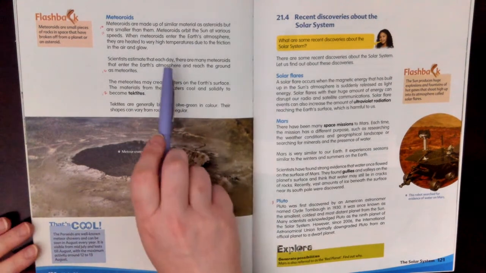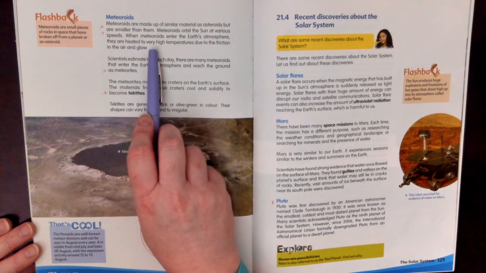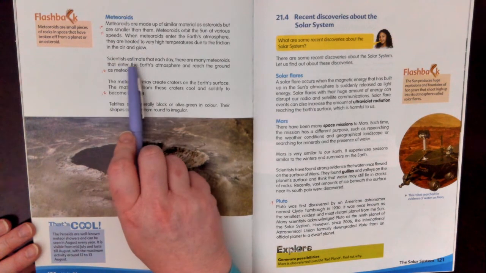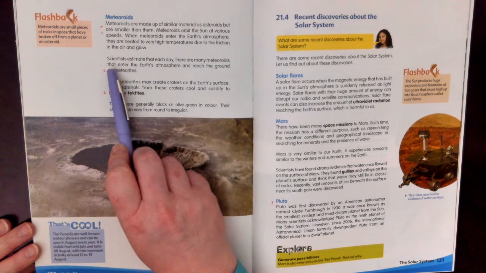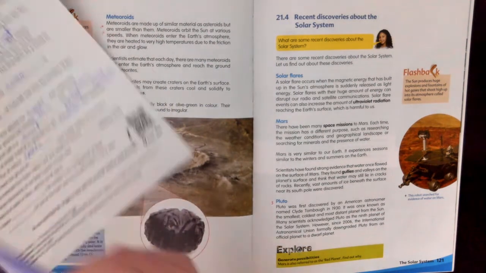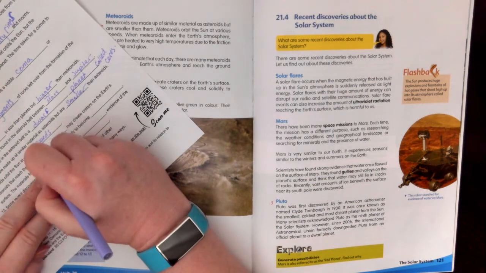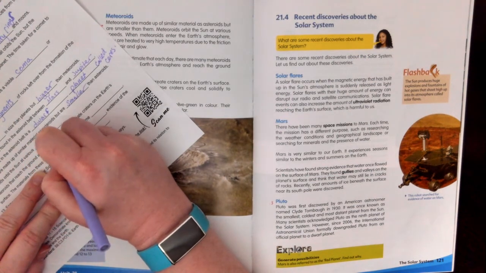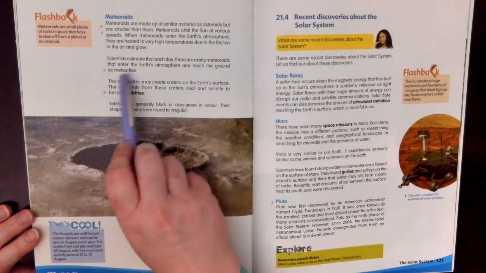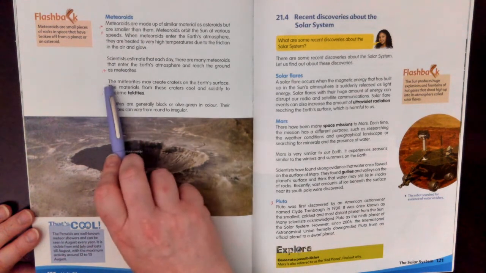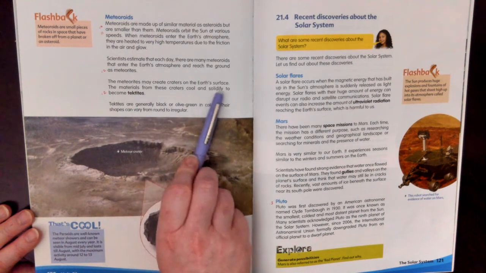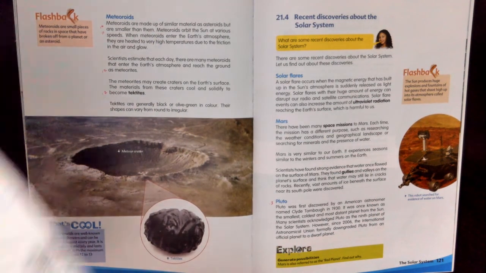When meteoroids enter the Earth's atmosphere, they are heated to very high temperatures due to the friction in the air, and they glow. Scientists estimate that each day there are many meteoroids that enter the Earth's atmosphere and reach the ground as meteorites. The meteorites may create craters on the Earth's surface. The materials from these craters cool and solidify to become tektites.